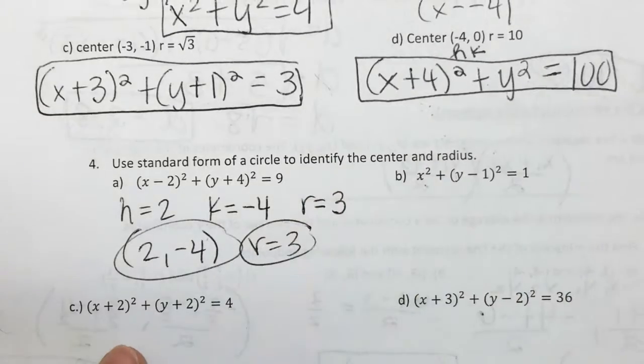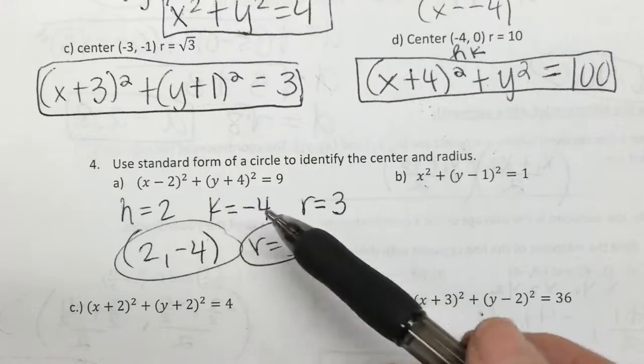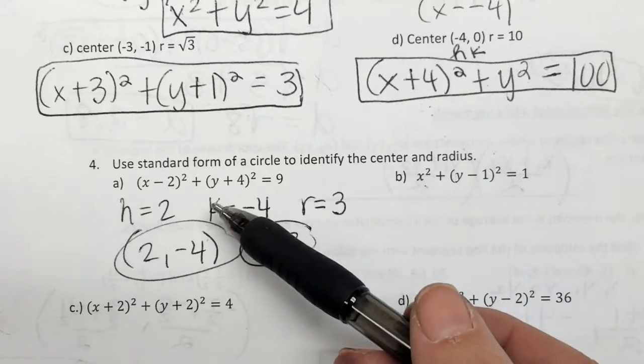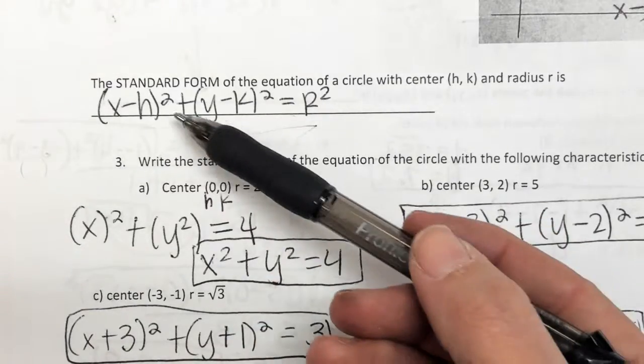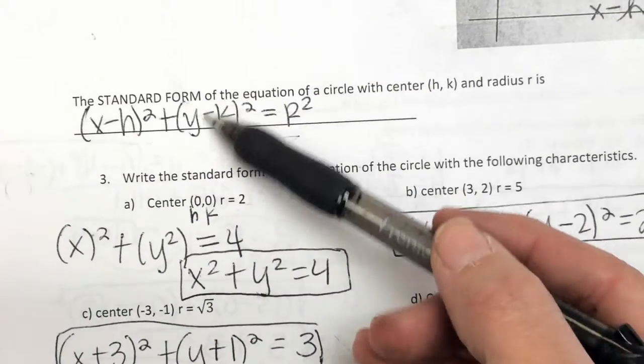I get -4 from right here, you just change the sign, because the formula is minus H, minus K, which means it changes the sign that it originally was.